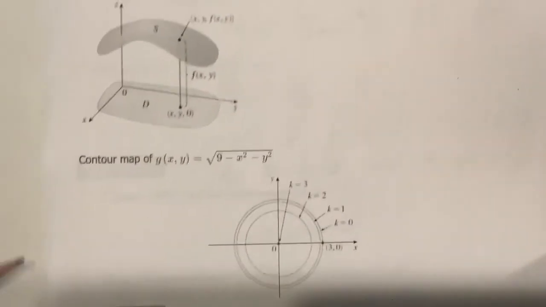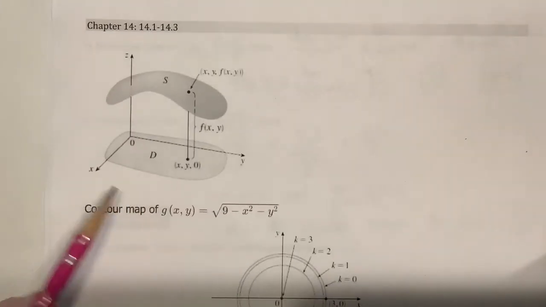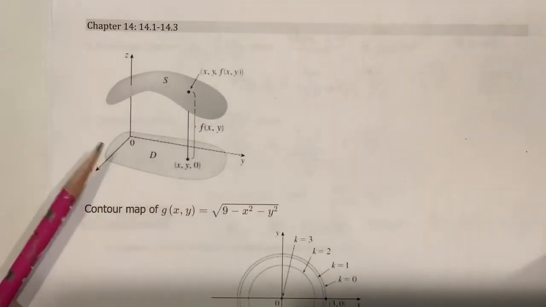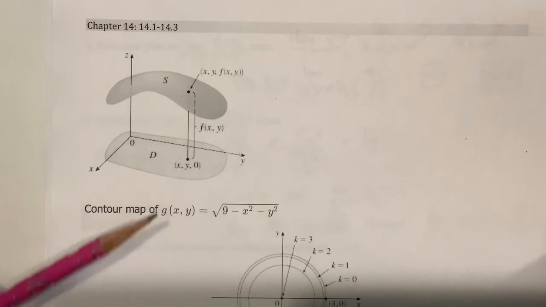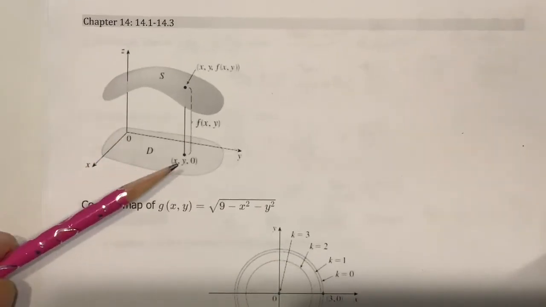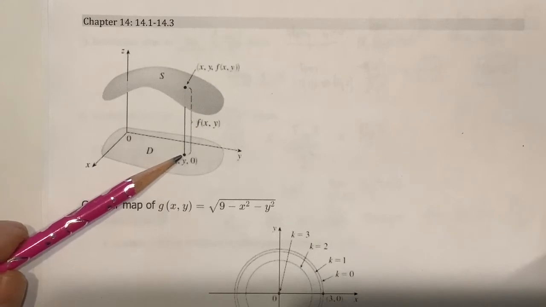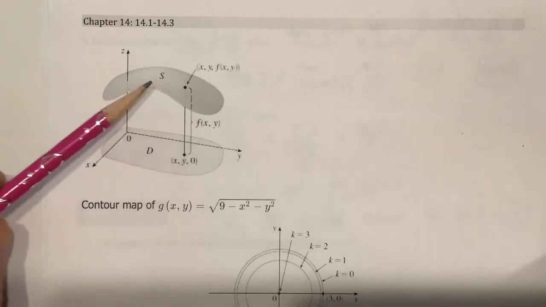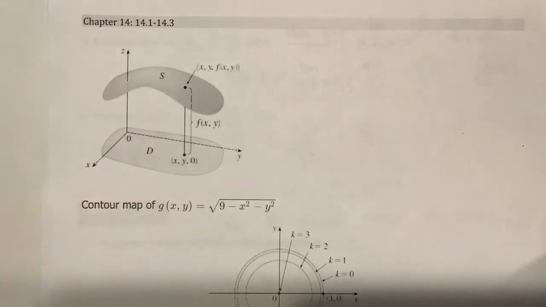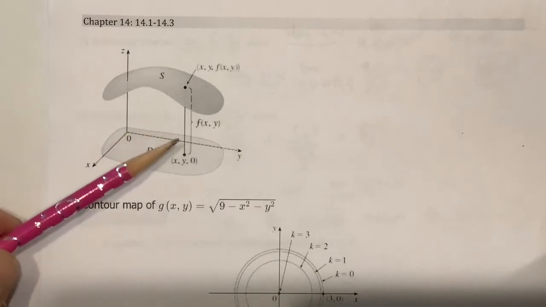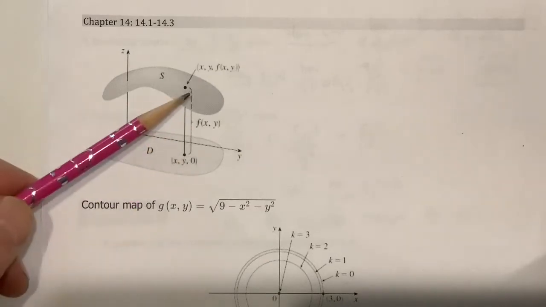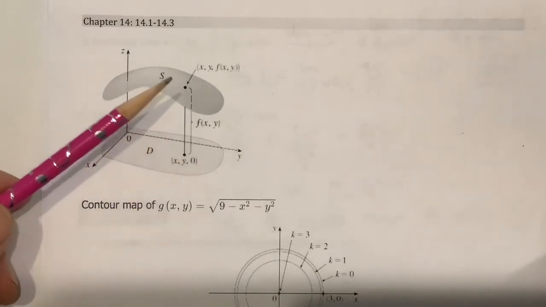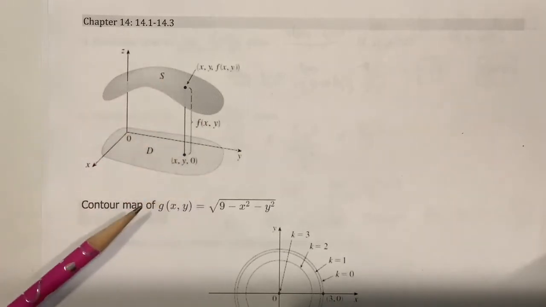Then in chapter 14, we talked about functions of several variables. Now, the idea is your domain element, (x, y), can be thought of as a point in the xy plane, and the z value, the function value, can be thought of as the height of some surface. But not every surface is a function, of course. For example, a sphere is not a function. All functions of several variables are surfaces, but not all surfaces are functions, right?